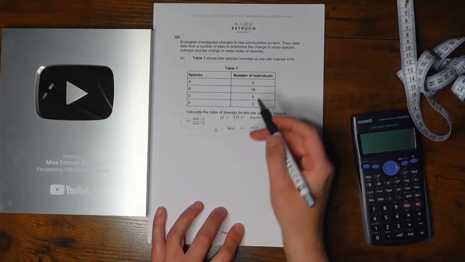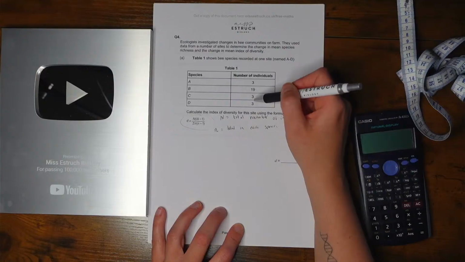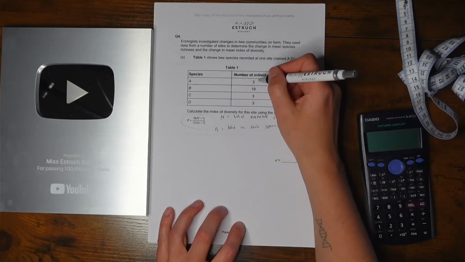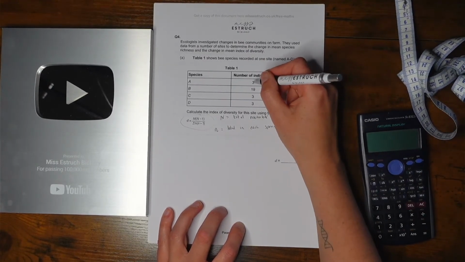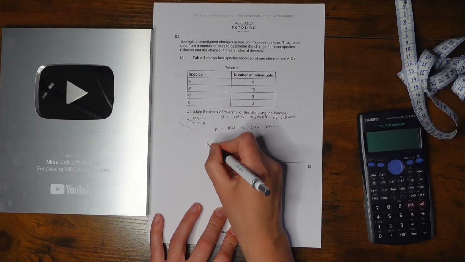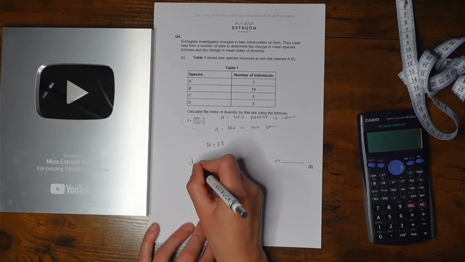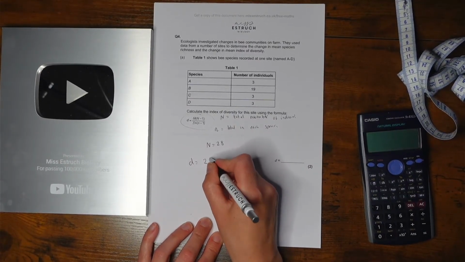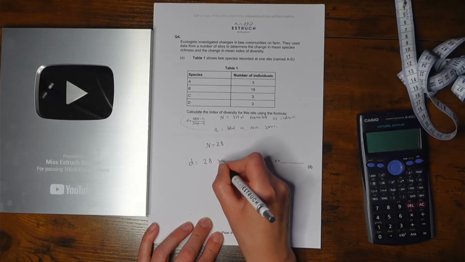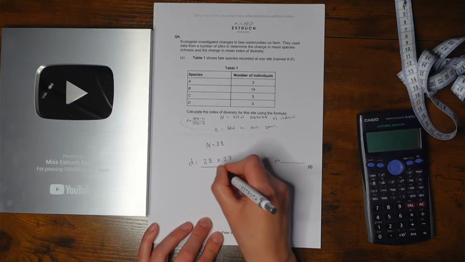So let's work out N first. We've got 3 plus 19 plus 3 plus 3. So we've got, let's do it in my head this time. 9 plus 19, 28. So capital N equals 28. So that means we need to do D equals 28 times 28 minus 1, which is 27.